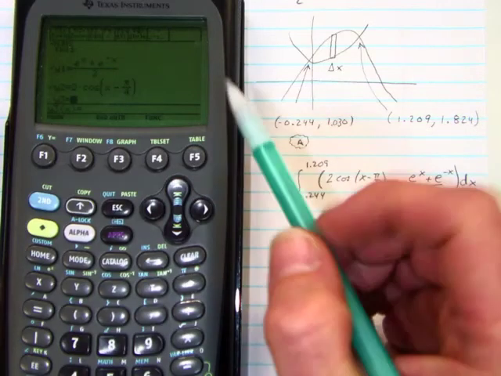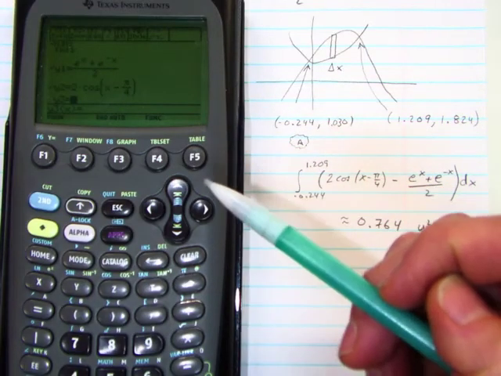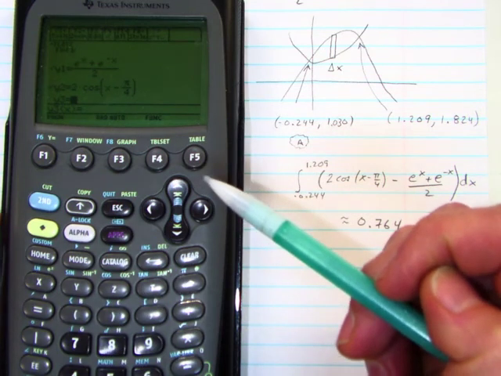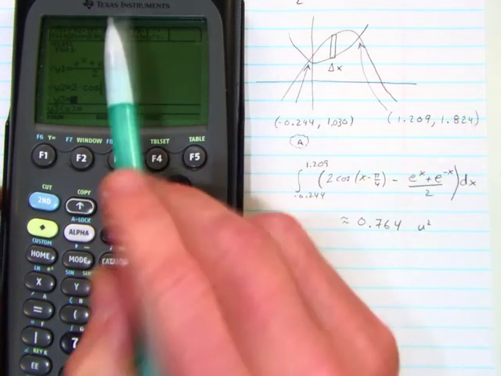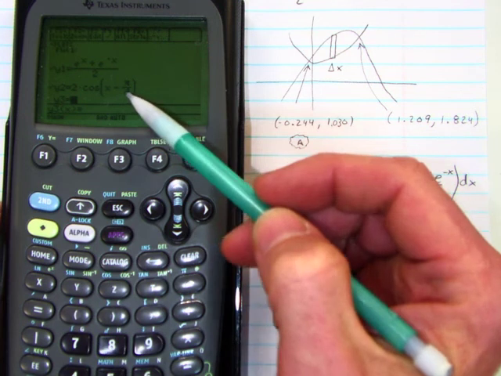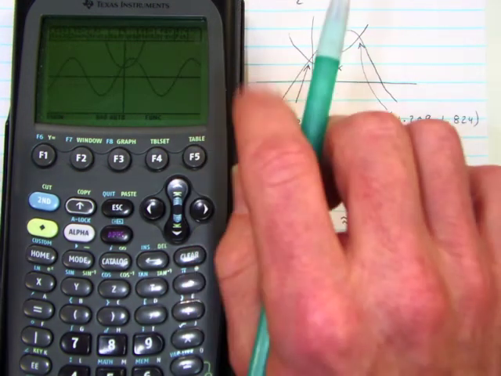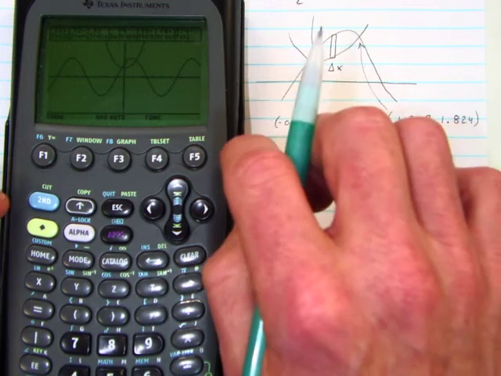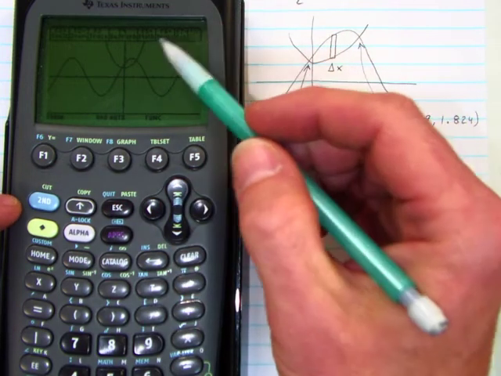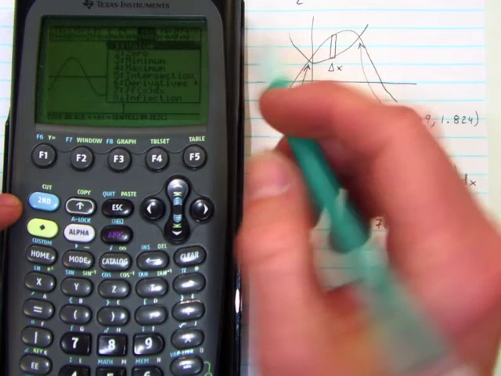Alright, I've assumed you've already watched the other video, so this is just to show you how to use your 89. Type in your functions into y1, y2, graph. Now we need to go through that same basic process of intersection. We will press where it says F5 math.